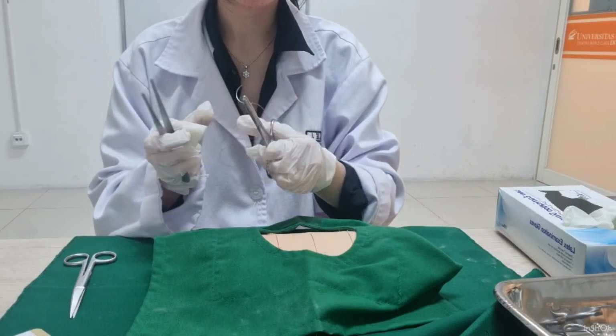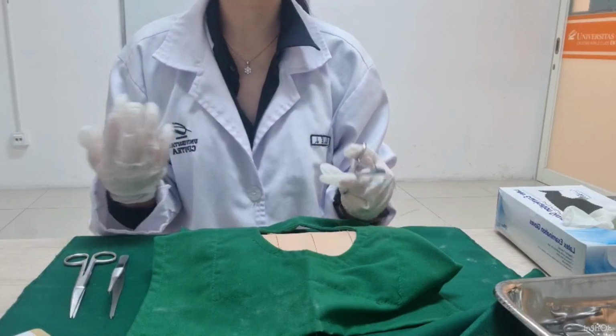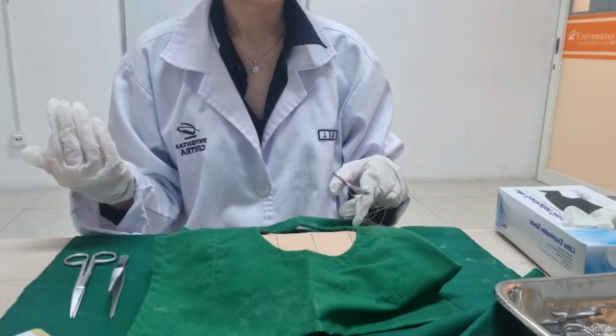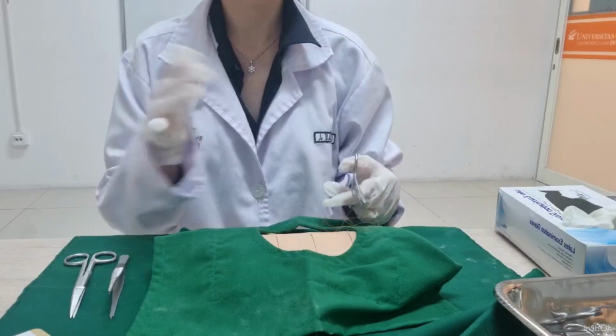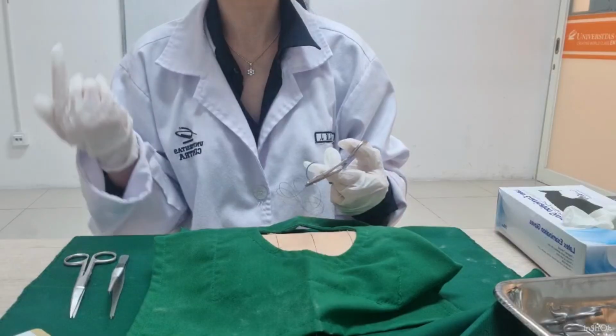And I will lock it now. Okay, so it has been locked. And I will insert the needle into the skin on the first side at an angle of approximately 90 degrees. It will enter the subcutaneous tissue and pass through the middle of the wound. And I will insert it further through the subcutaneous tissue so that it will penetrate the other side.